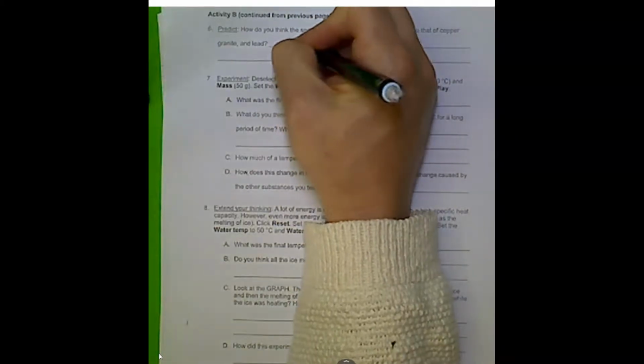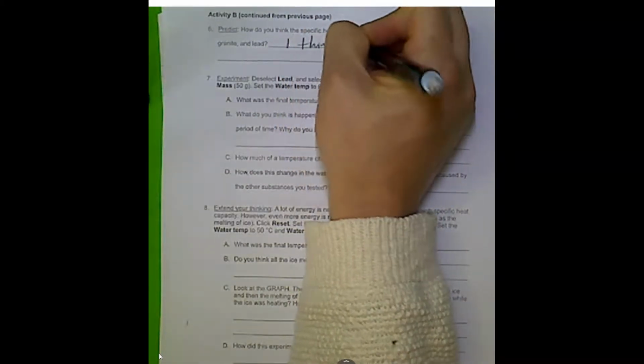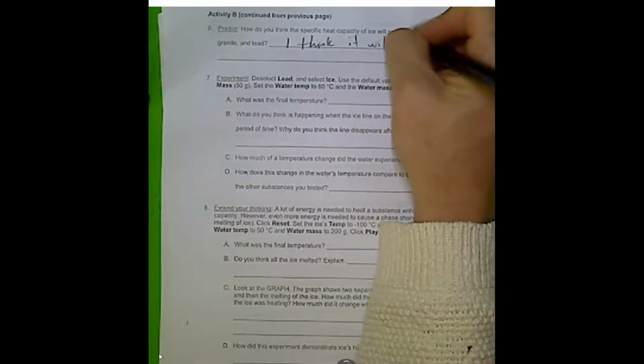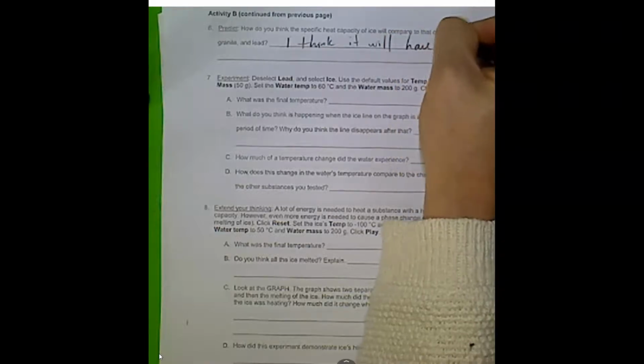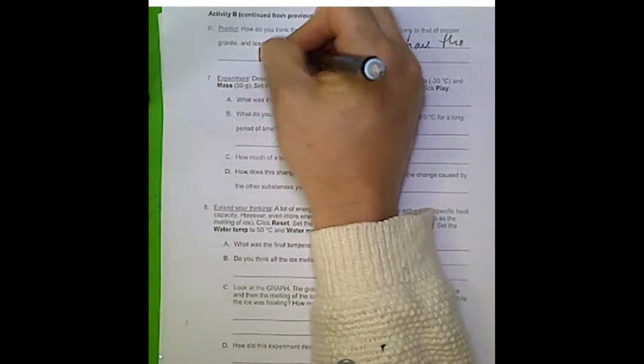It goes in that order. The next step says, how do you think the specific heat capacity of ice will compare to that of copper? I think it's going to have the highest heat capacity. I already said this earlier.